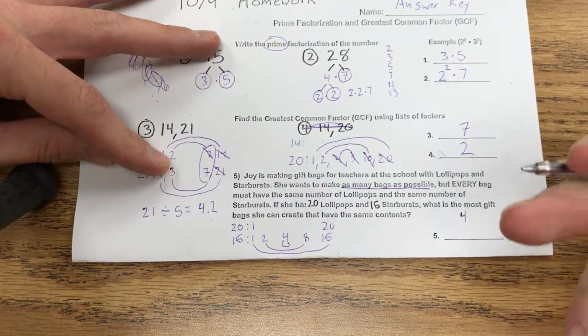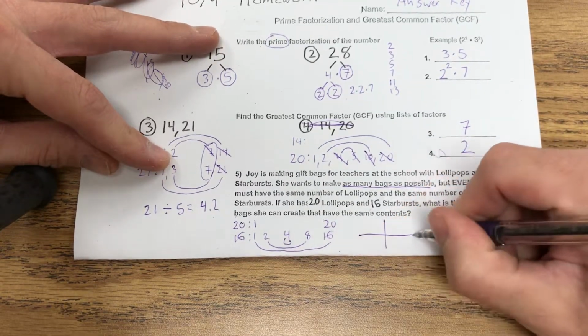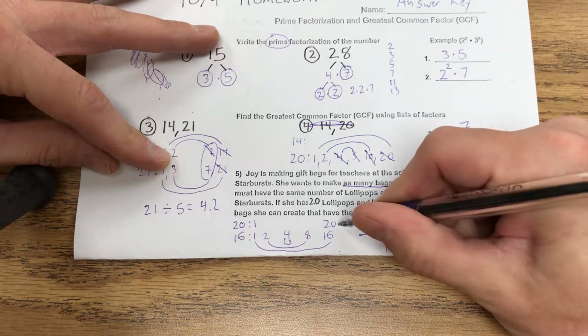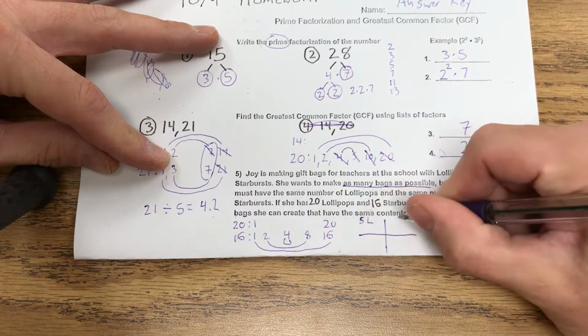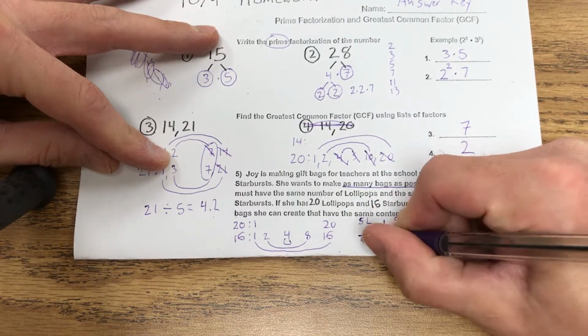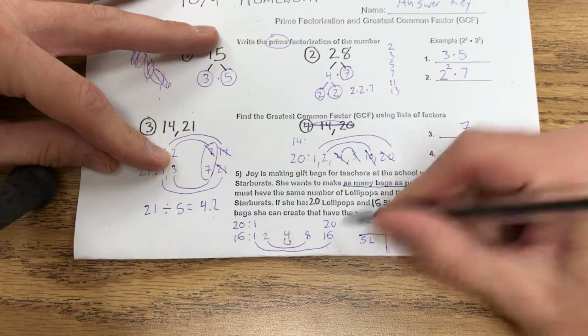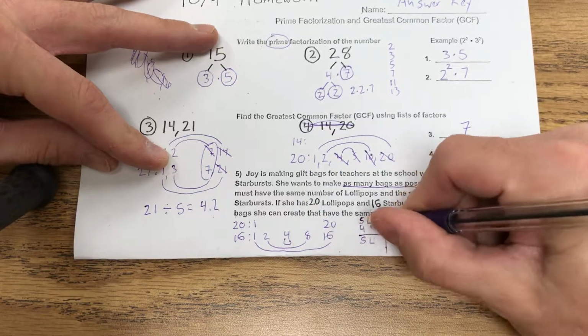I like to examine though to make sure that I haven't lost it, and I'll say, well, here are the 4 gift bags. And if I did split them up, I would say, all right, what's 20 divided by 4? It's 5. So there would be 5 lollipops in each bag, and the L stands for lollipop. And then 16 divided by 4 for the Starbursts, 16 into 4 groups is 4 Starbursts in each.